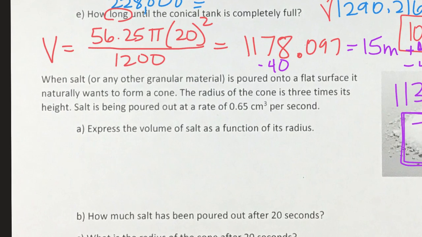When salt is poured onto a flat surface, it naturally wants to form a cone, or sand. Those things are pretty neat. The radius of the cone is 3 times the height. Salt is being poured out at a rate. So here's the rate of salt, and there's initially a 0 on the ground to begin with, right? We don't have any salt there on the table. We are pouring salt onto a flat surface. Express the volume of the salt as a function of its radius.